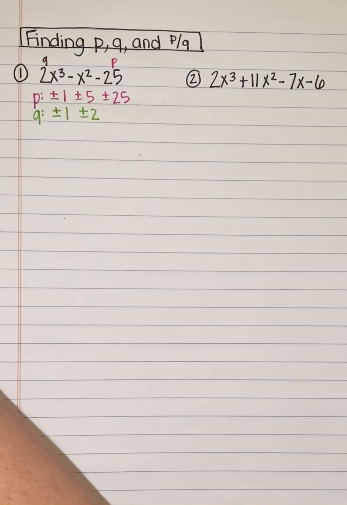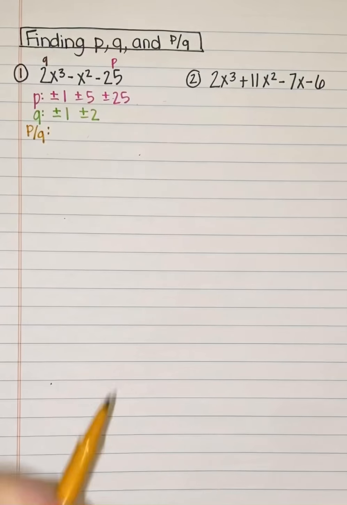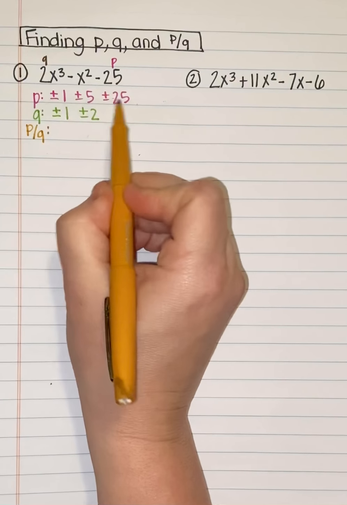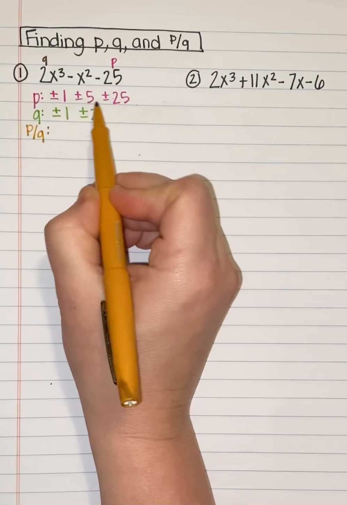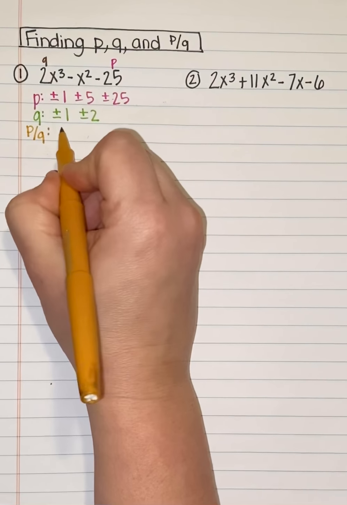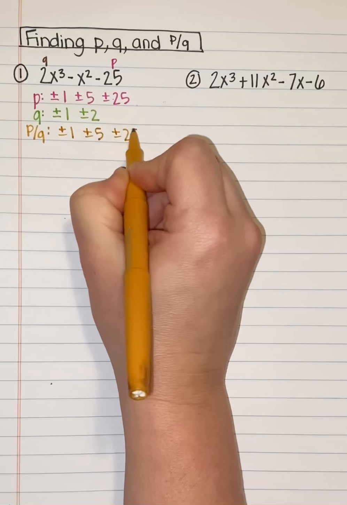Whenever you're listing out P's and Q's, always put this plus or minus sign in front of every single number. All right, last thing I'm going to do here is take these and divide. So I'm going to do my P over Q. I'm going to take all my P's and divide by all my Q's to get my P over Q's. First thing, I'm going to take all 3 of my P's and divide by 1. Anytime you divide anything by 1, it's just whatever's left on top, which are just these 3 numbers. So we got plus or minus 1, plus or minus 5, and plus or minus 25.